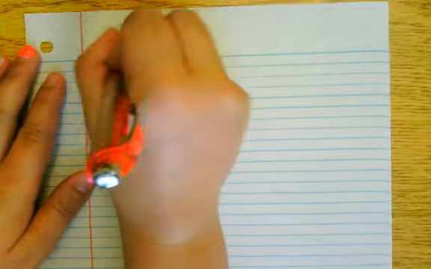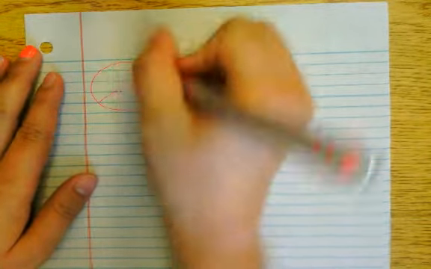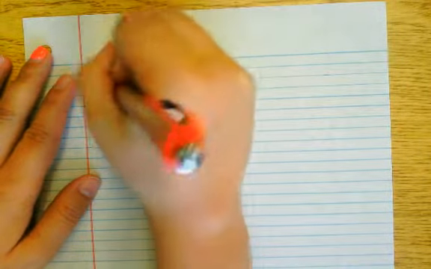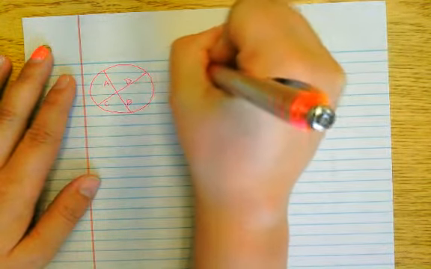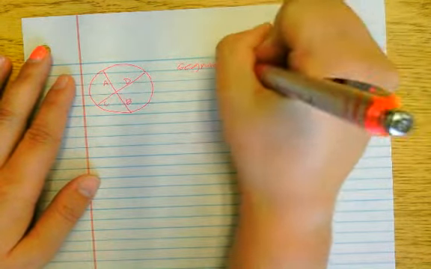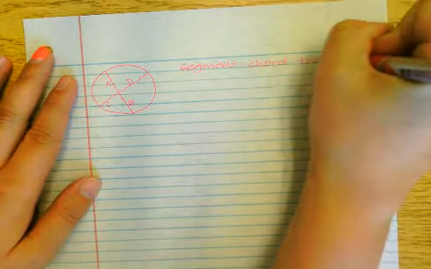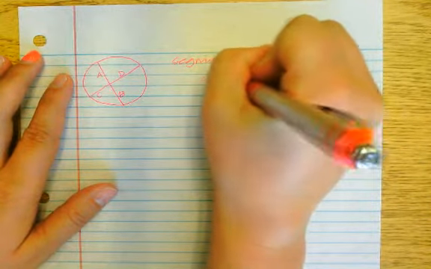It's segment chord theorem. A times B equals C times D.